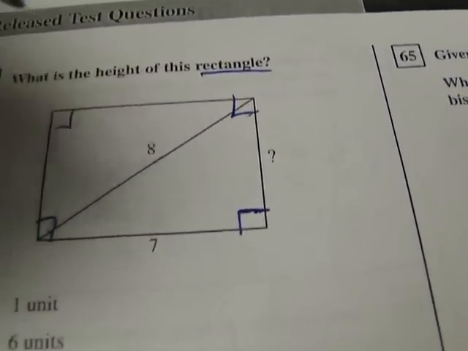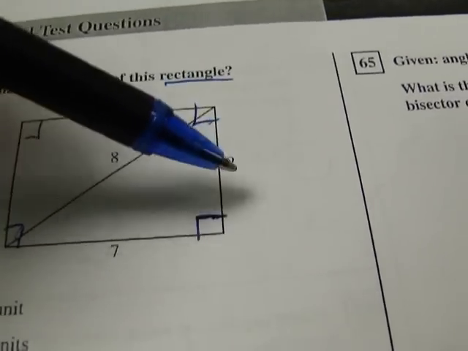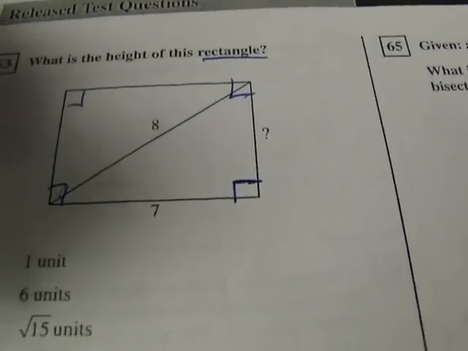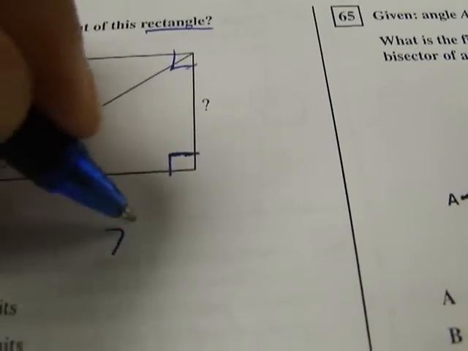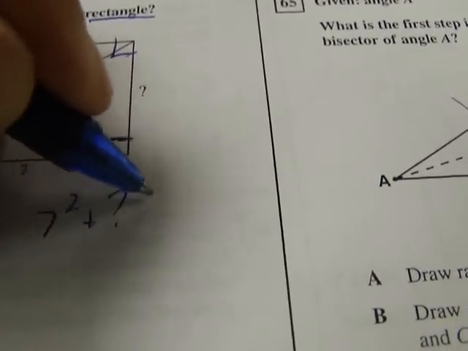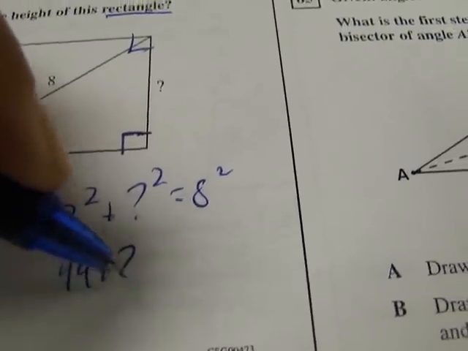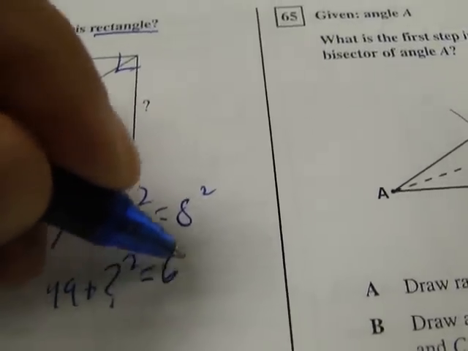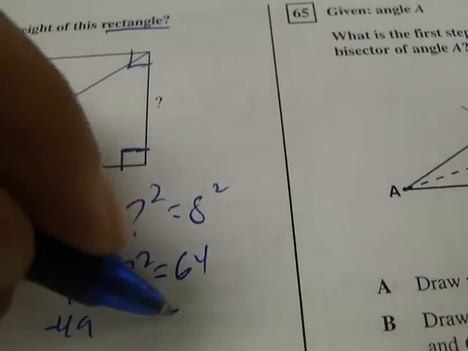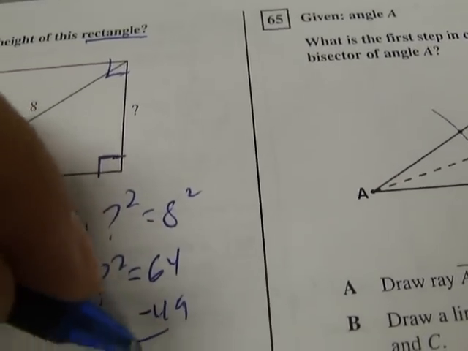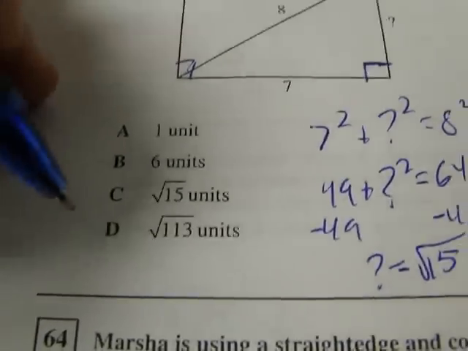And that's important because the fact that they're 90-degree angles means we can use the Pythagorean theorem to solve for the question mark. So it's going to be 7 squared plus question mark squared equals 8 squared. That's 49 plus question mark squared equals 64. So we subtract 49 and we get question mark equals square root of 15. So the answer is C.